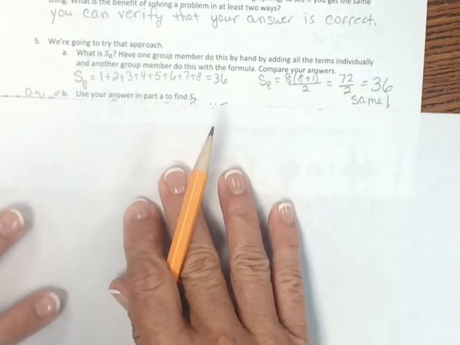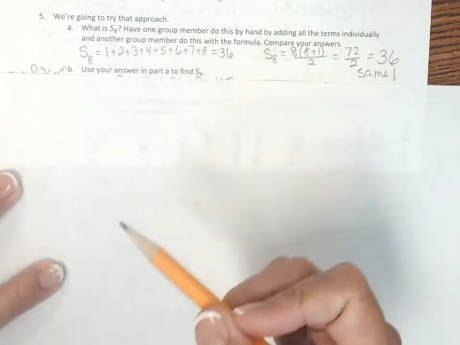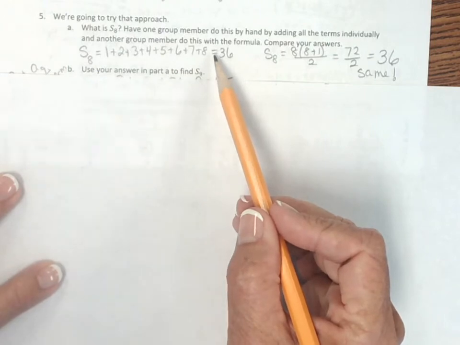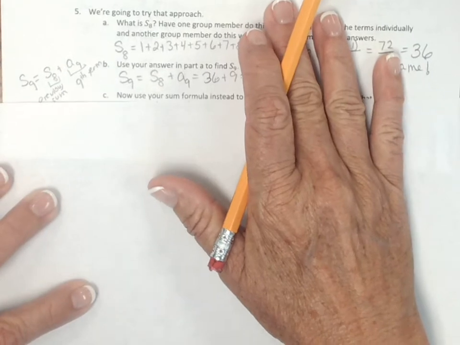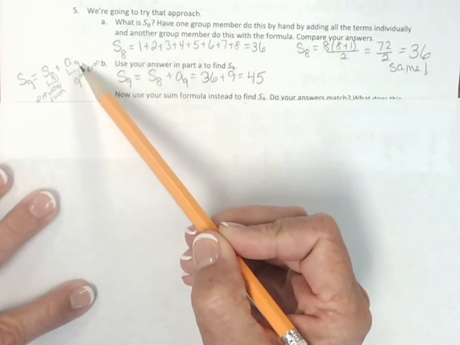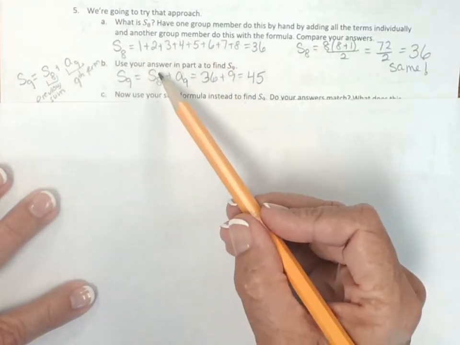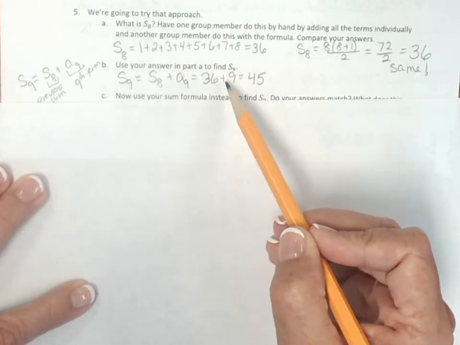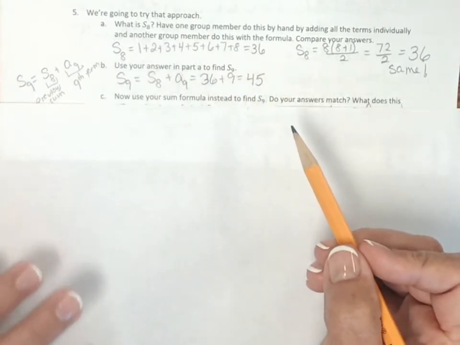Okay, so now it says, use the answer from part A to find S of 9, the sum of the first 9 terms. Well, if I'm using this answer, I'm saying the sum of 9 terms is the sum of the first 8 terms plus the 9th term itself. A sub 9 is the 9th term. So my sum of the first 8 terms is 36. The 9th term is just a 9. So 36 plus 9 is 45.